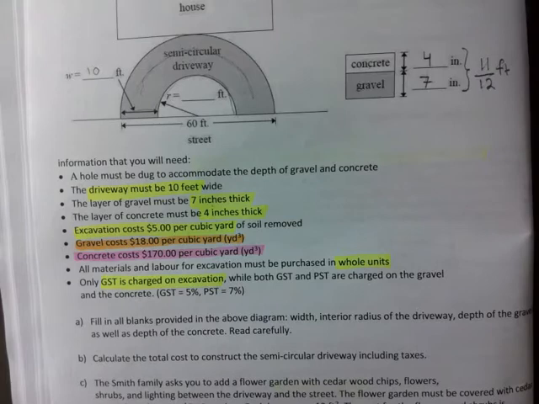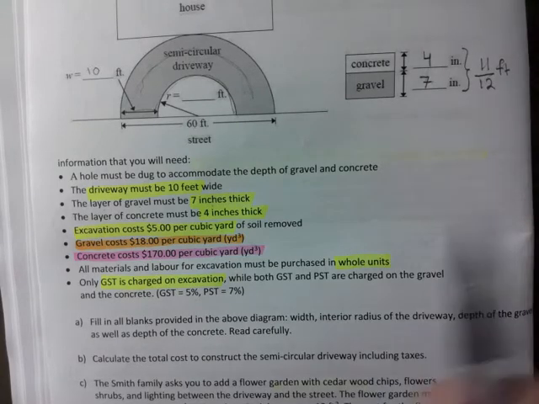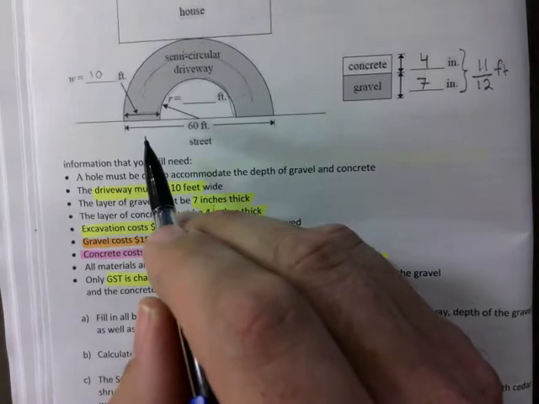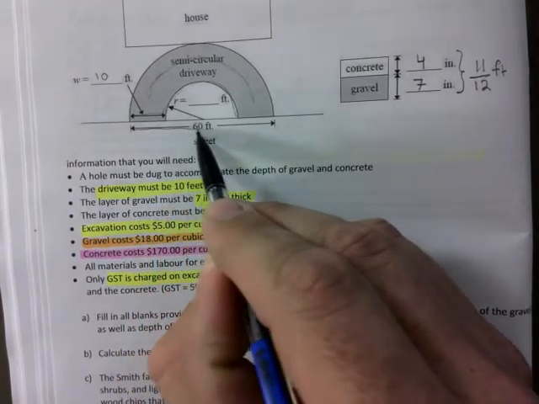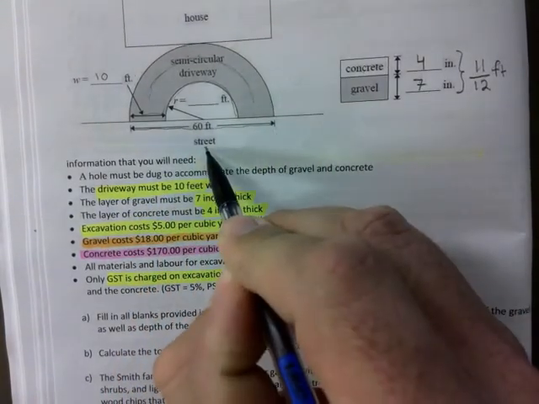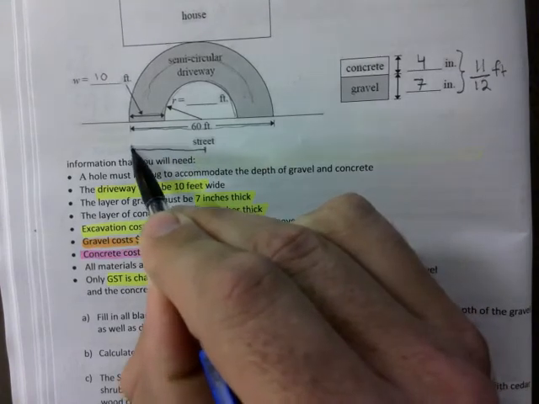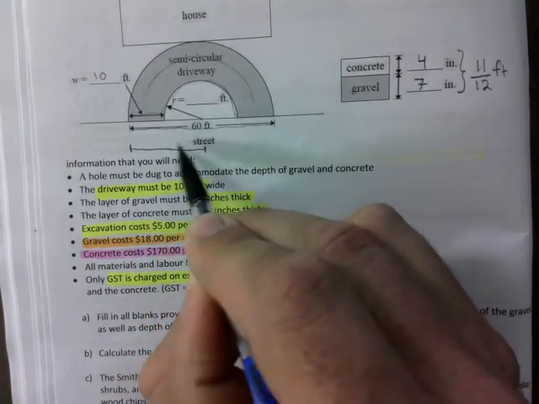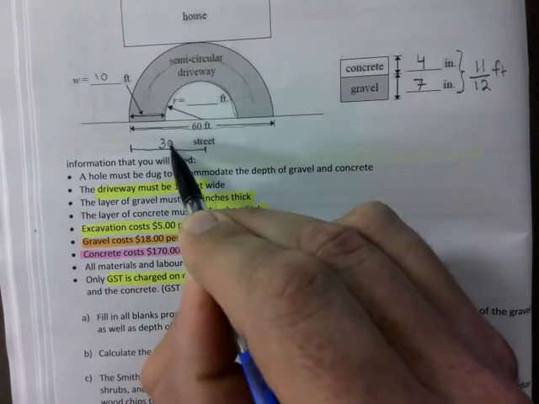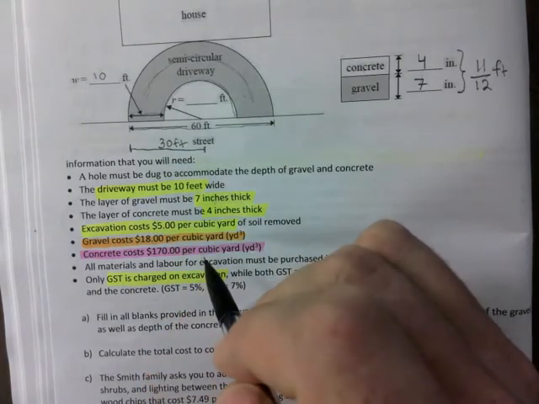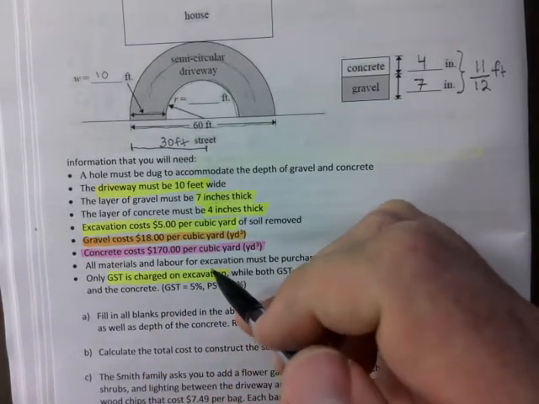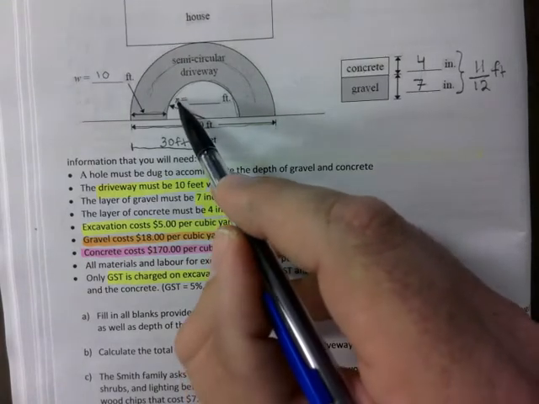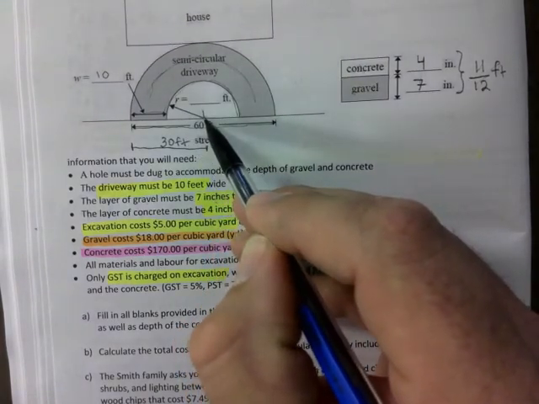Fill all the blanks provided above. Width, interior radius, depth of gravel, blah, blah, blah. We've been doing it as I've been going through it. So let's do a little bit of thinking here. If this is 60, guys, follow me. If this is 60, then the radius from center to the outside is 30. Yeah. And why does it say, I guess, what's the radius from here to here?